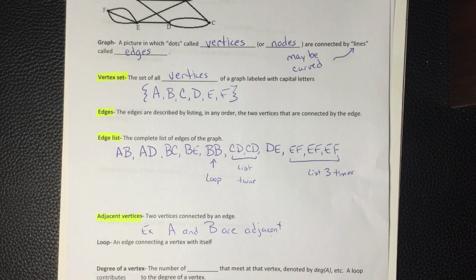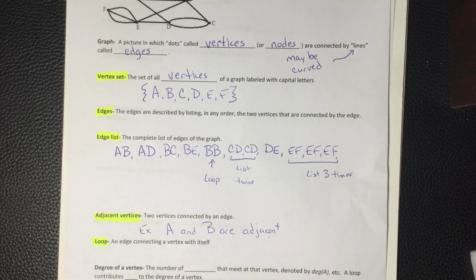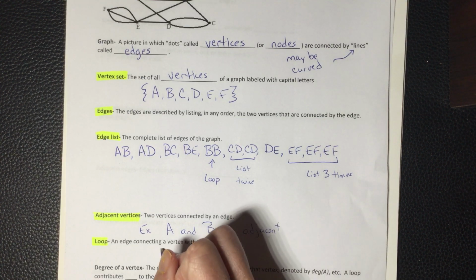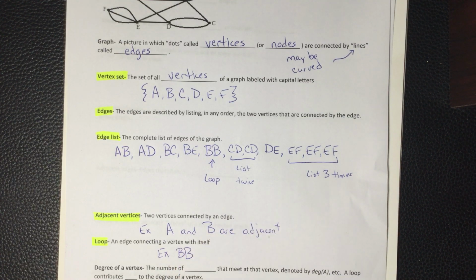All right, and then our next definition is a loop. We've already talked about this one. A loop connects a vertex with itself. So in the graph above, we have BB as our loop.